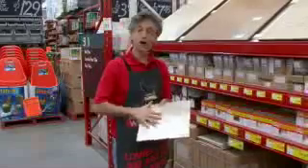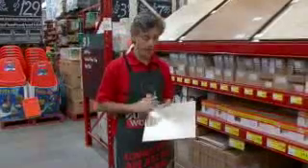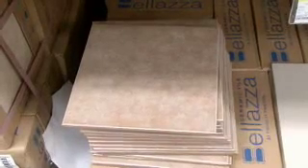The size of the tile is about 300 by 300 for floor tiles. And this particular one is a ceramic floor tile. Ceramic tiles can also be photographic, which means the pattern repeats itself on every tile.